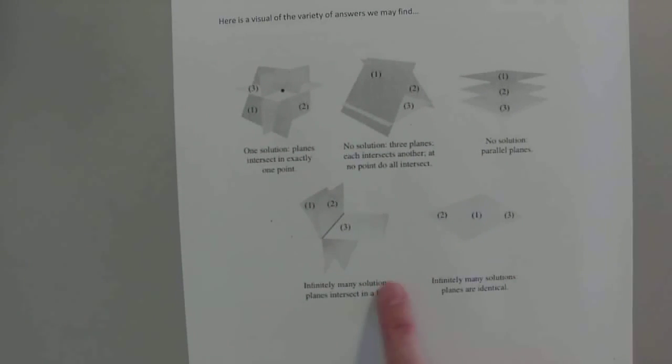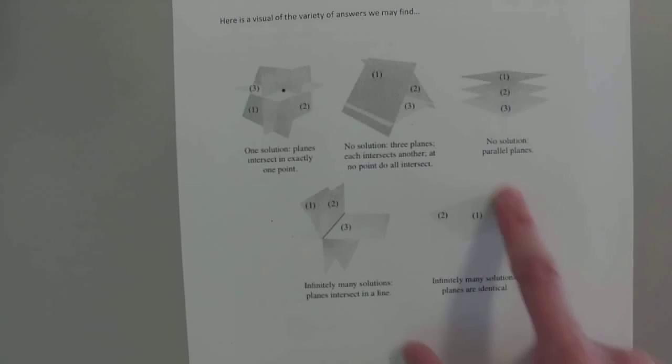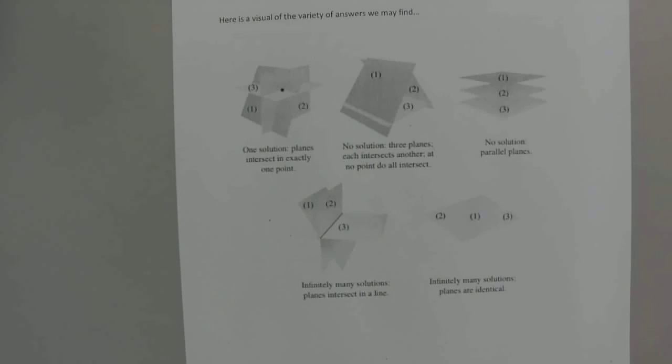Whenever you can find an actual solution, that's what it looks like. The next thing that we're going to run into is infinite solutions. So the next thing we're going to do looks like this. The planes could all be the same equation, so technically it's just one piece of paper.